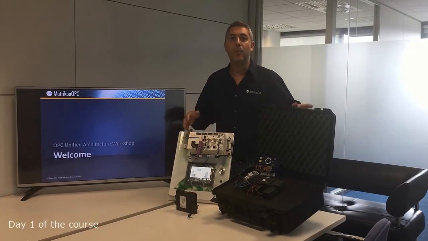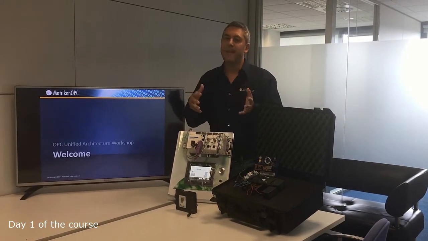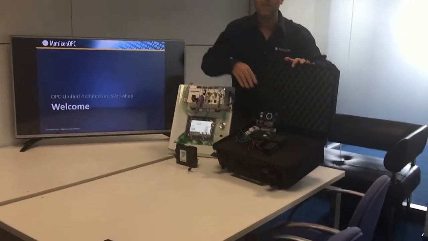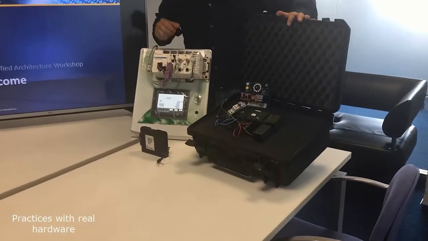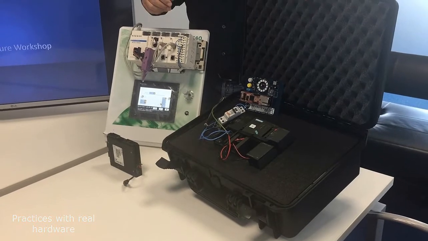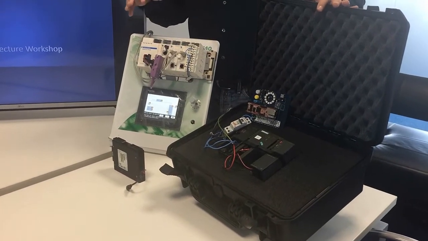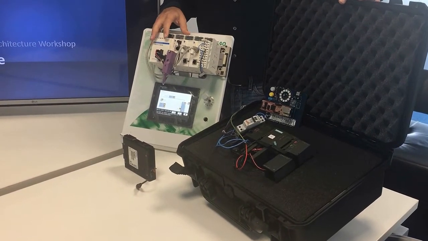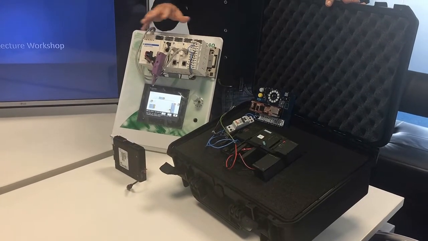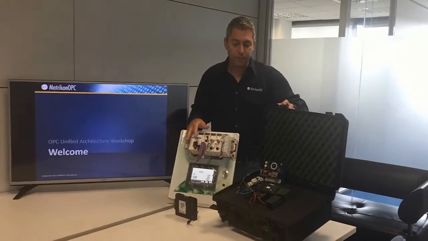So in day number 1, we're going to be doing theory and also many practices. For that we have all this hardware in here. We have a PLC from Siemens S7. So we can connect to this PLC in order to connect, disconnect and make all kinds of practice. Also we have this other PLC. This is from Schneider, an M340. With this PLC we can connect using different protocols, for example Modbus or DNP3 or IEC 104.